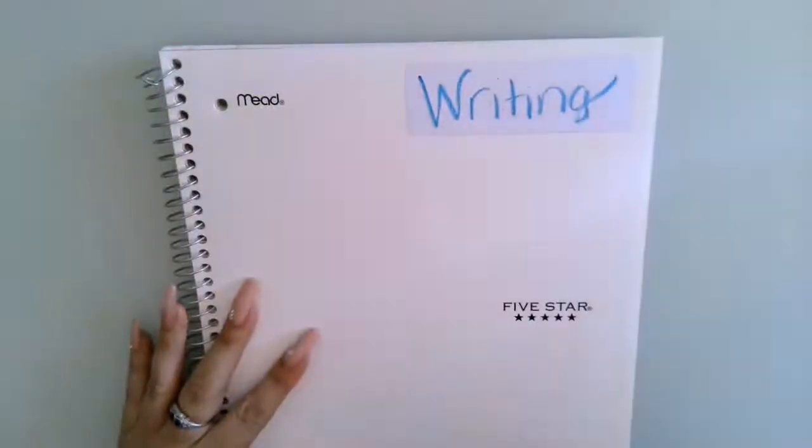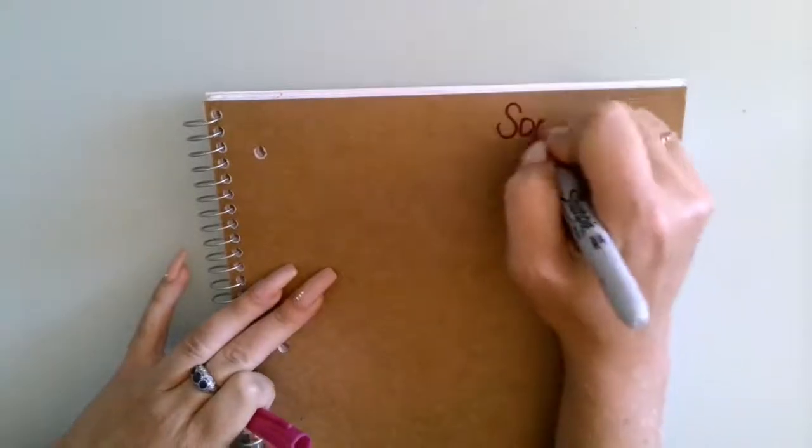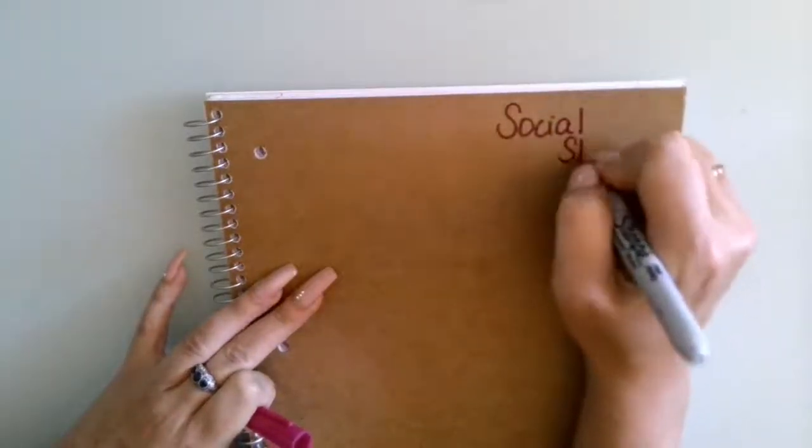All right, social studies. What are we doing for social studies? I don't have it in front of me. Let me look really quickly. Oh, yes, I like this one too. Okay, social studies. So I'm getting what is labeled as my writing notebook on the front. I am turning it upside down and backwards. My label fell off, so I'm just going to write it with my Sharpie on here. Social studies.